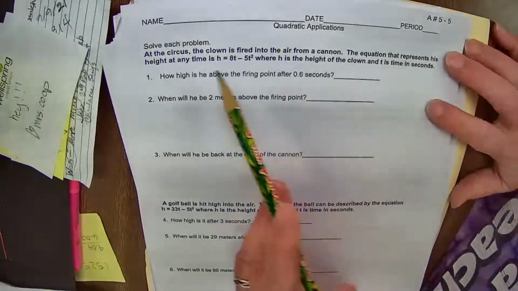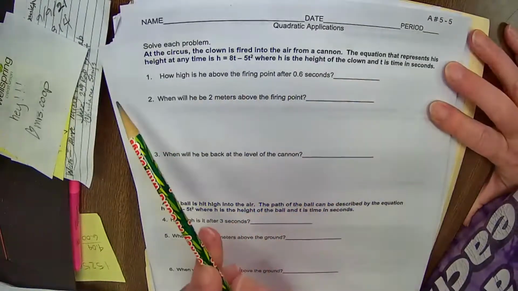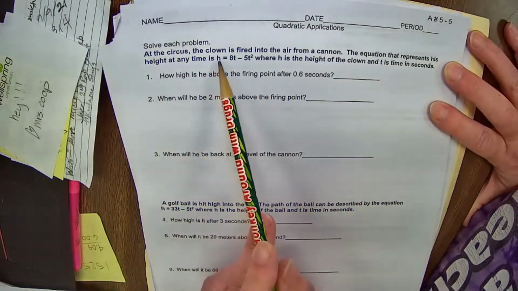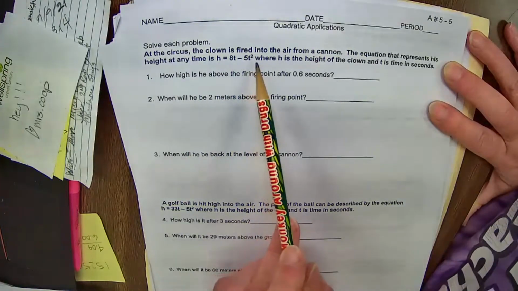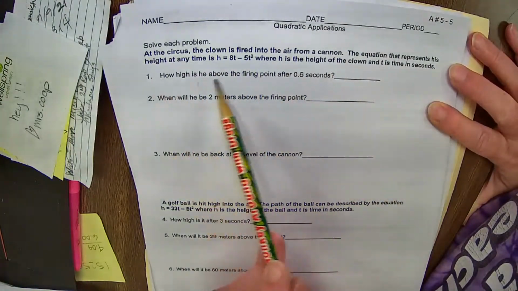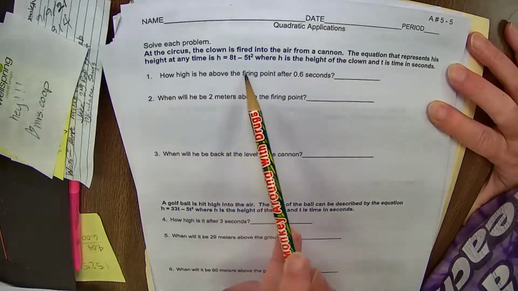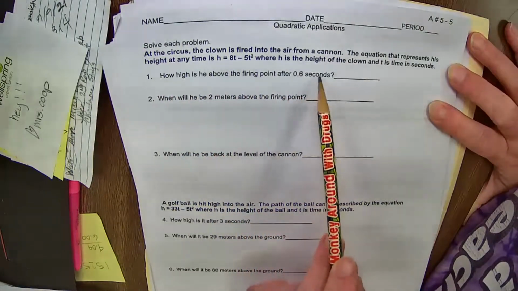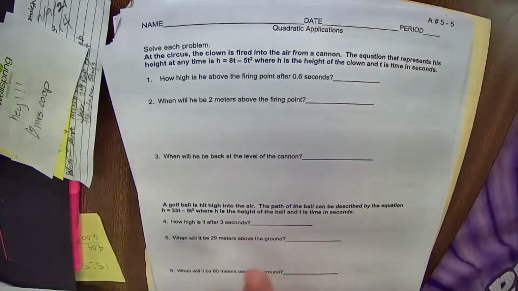So, at the circus, a clown is fired from a cannon. The equation represents the height at any time: h equals 8t minus 5t squared, where h is the height of the clown and t is the time in seconds. How high is he above the firing point after 0.6 seconds?